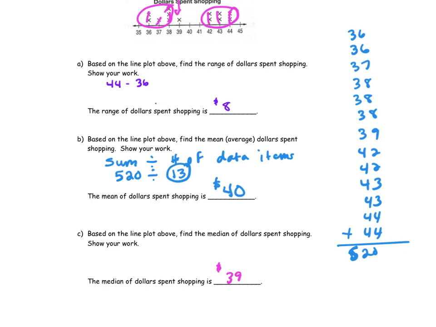Another way is to put it in order like we did here. So we have this in order. We can eliminate 3 from the top and 3 from the bottom, 3 from the top and 3 from the bottom, and again we would indeed get 39. So line plots are very nice for this because they basically organize the data for us.